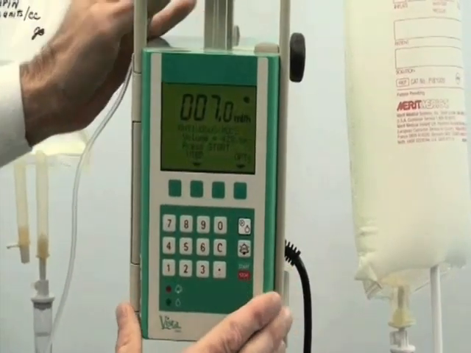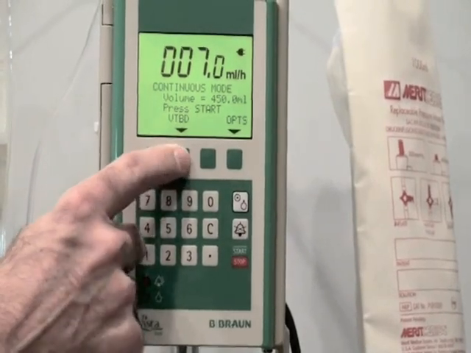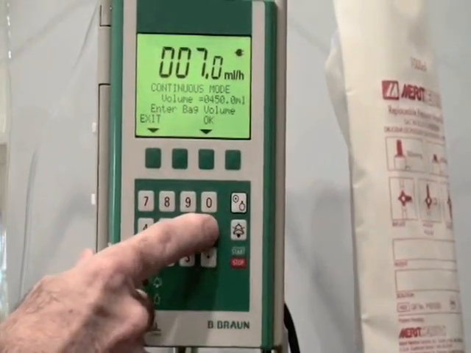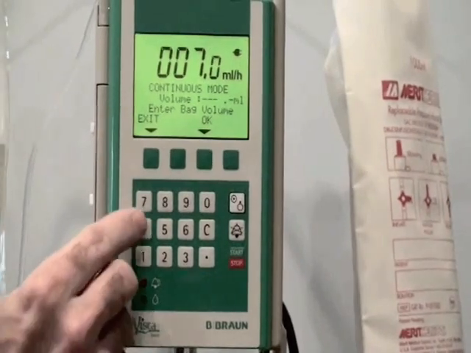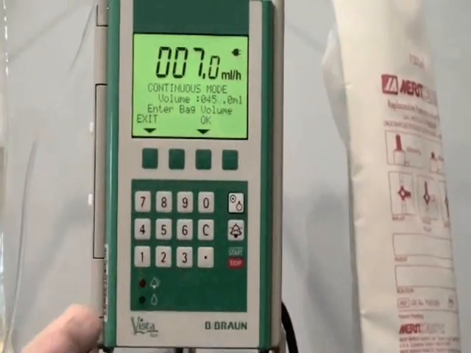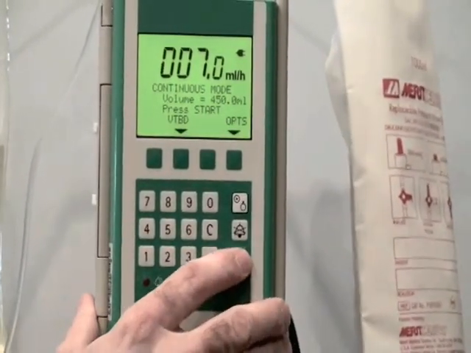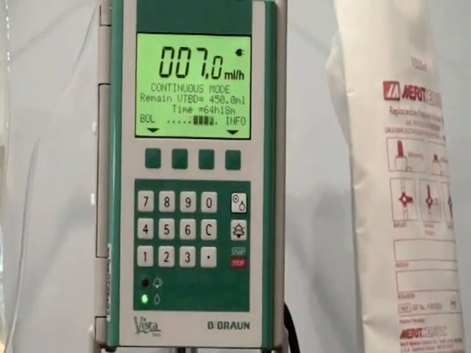Once the change has occurred, the new tubing is threaded through the infusion pump. You will press the VTBD to enter the new bag volume. Press C on the keyboard to clear the remaining volume, then enter the volume of the new bag. Press OK to accept the new value. Press the green Start button to start the infusion.